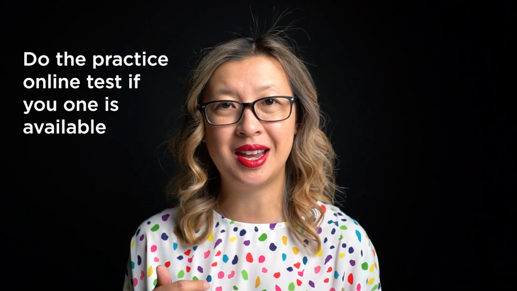So once you've got yourself set up for your online exam, you want to make sure you test your technology, make sure that it works. Often your institution might provide a practice test for you to do just to make sure you understand how to log in, set up the proctoring, show your ID, all of that. Then it's time to actually sit the exam.